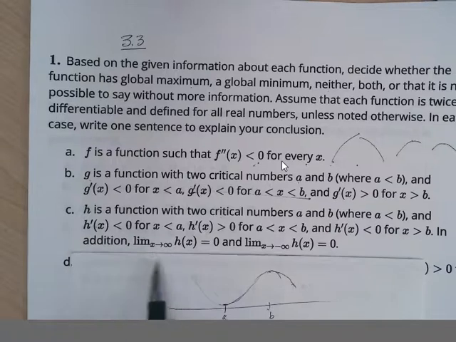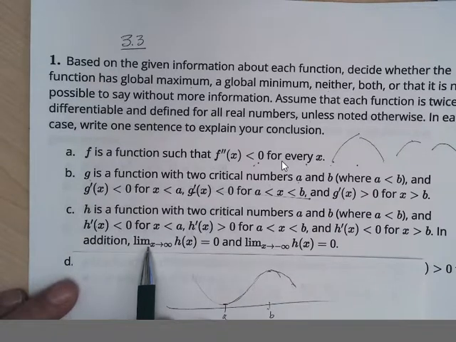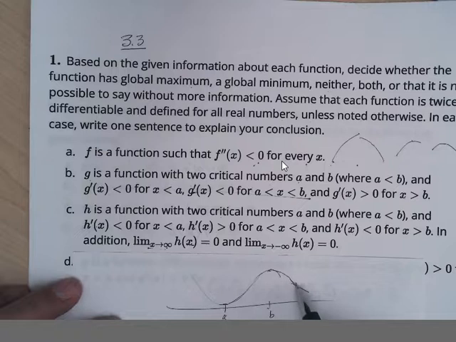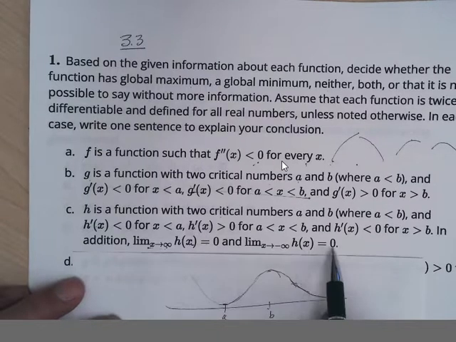Okay. In addition, this curve approaches 0 when x gets really large. So this gets closer and closer to 0, and it gets closer and closer to 0 on this side.